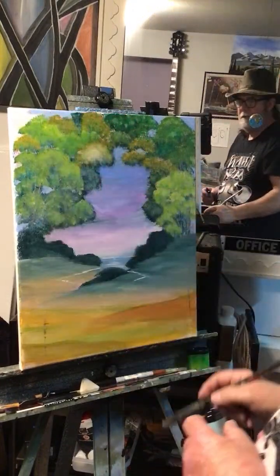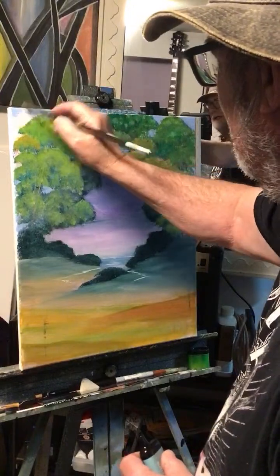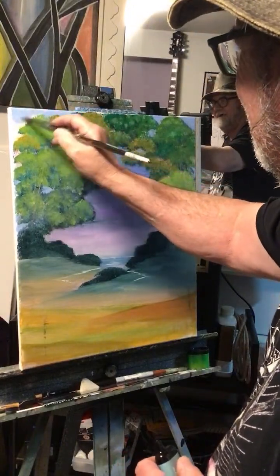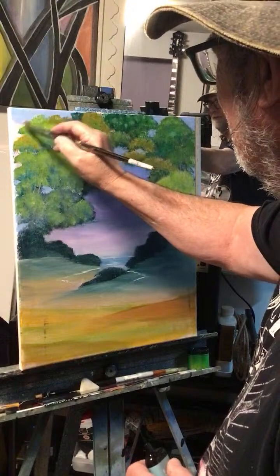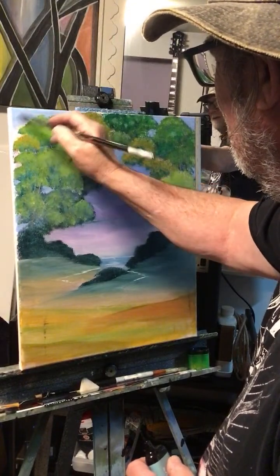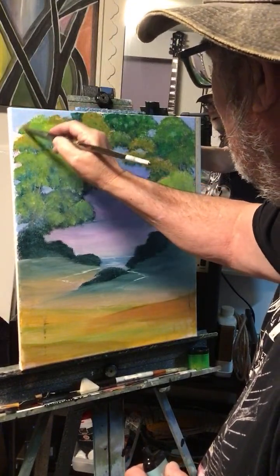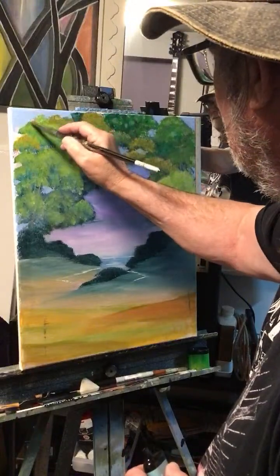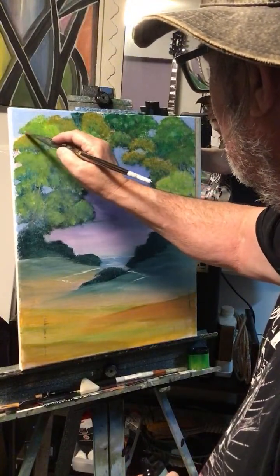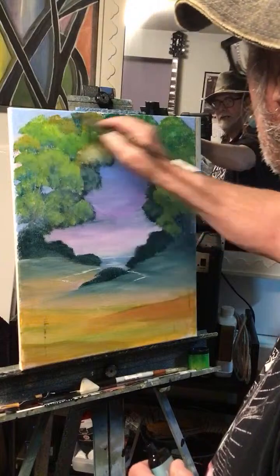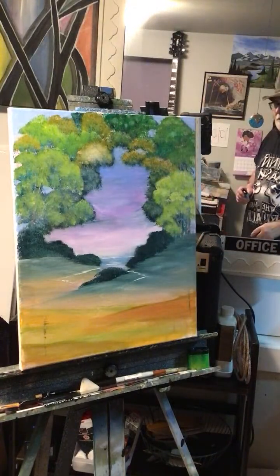All right, thanks Daniel for noticing that. I didn't want to bring the trees all the way up because then I wouldn't get that round look up there.